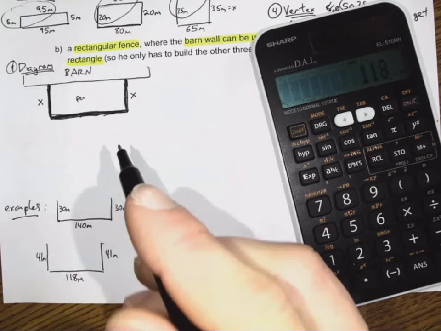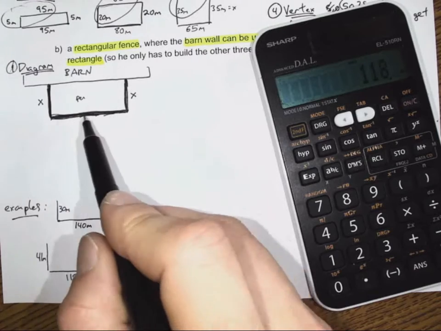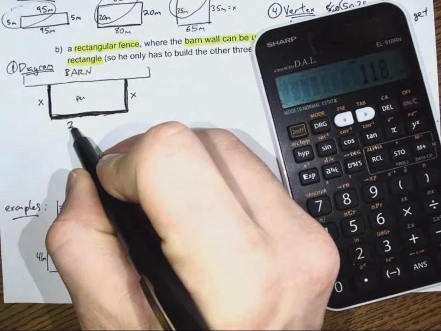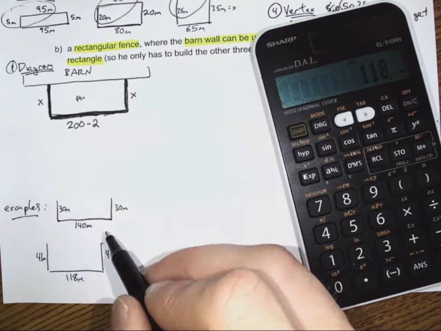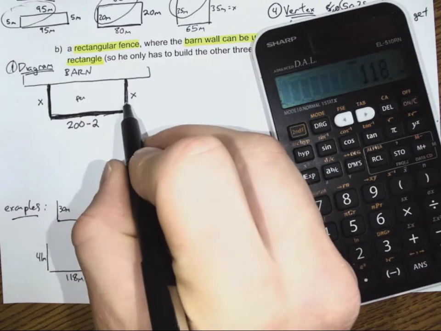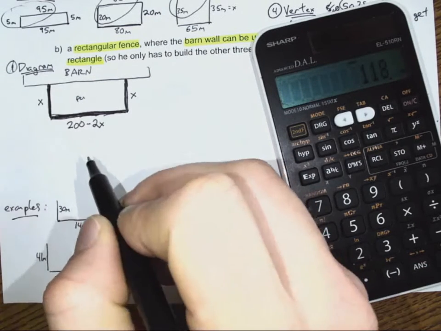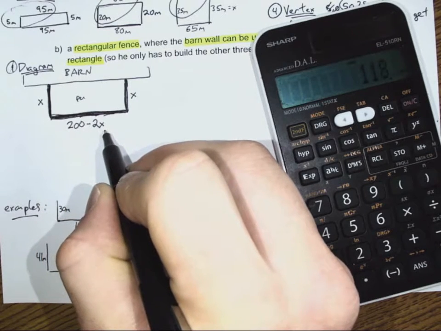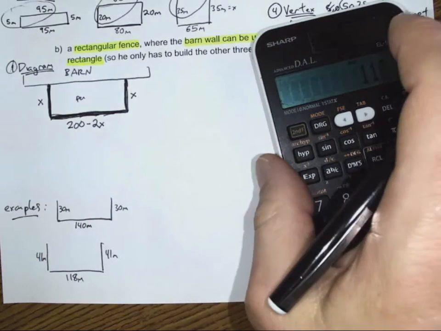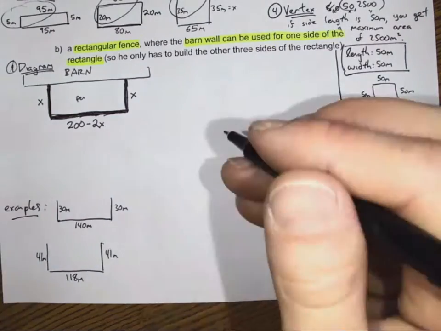And I end up with 118 meters left over. So what did we do in this process to find the length of this side? Looks like every time we just took 200 and we took away 2 times the length of that side. And the length of this side is just x. So to find the length of this side is just 200, take away 2x. Okay, that's a good first step.